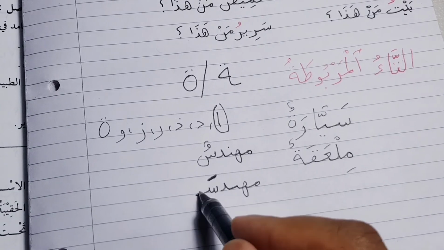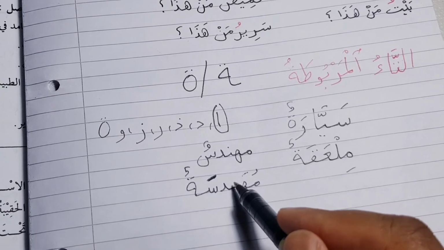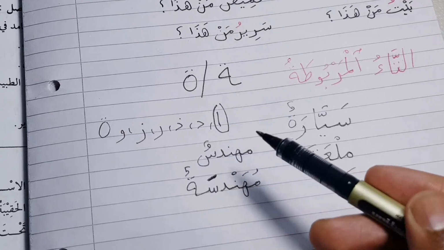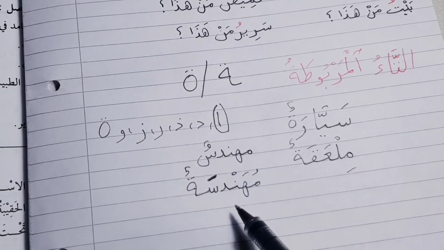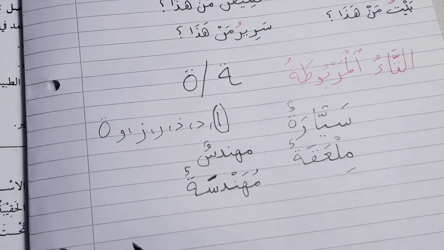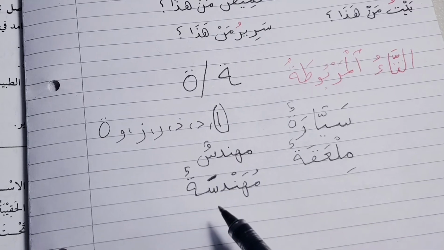So muhandisatun. طيب, what's muhandisatun? Muhandisatun is the feminine version of this. Where's this? Muhandisun, engineer. So muhandisatun. And the same, mudarrisun, mudarrisatun, teacher, masculine, feminine. Then we have tabibun.